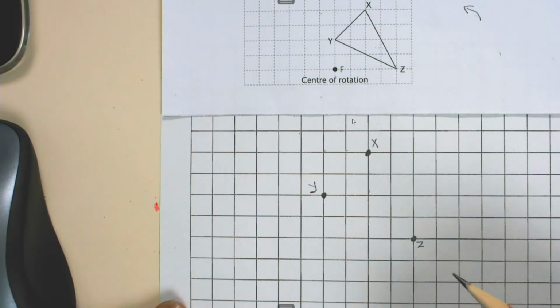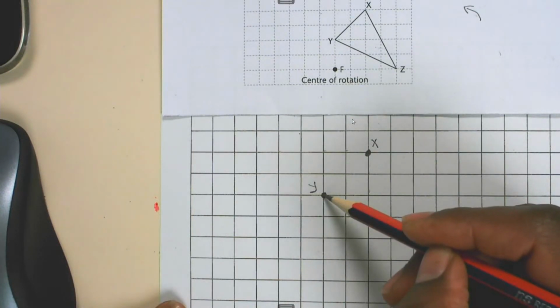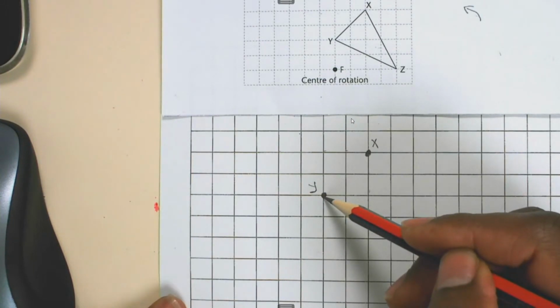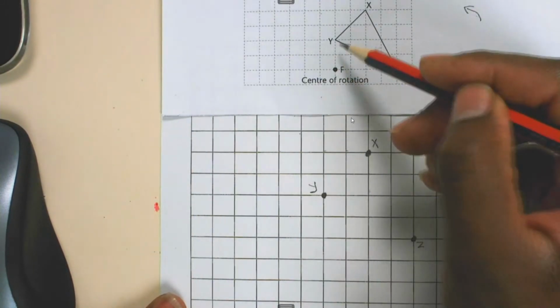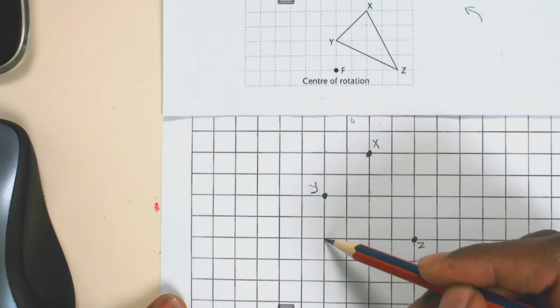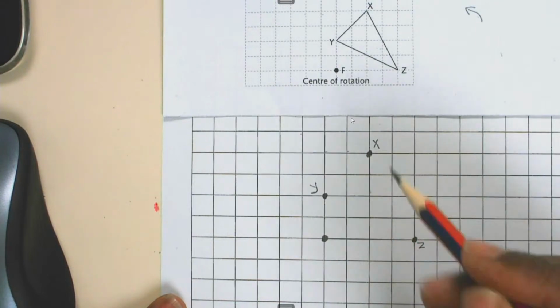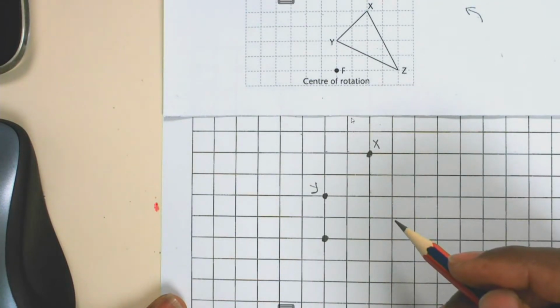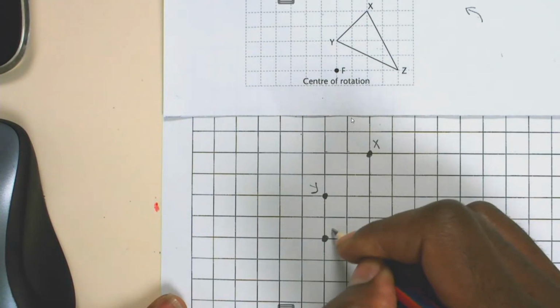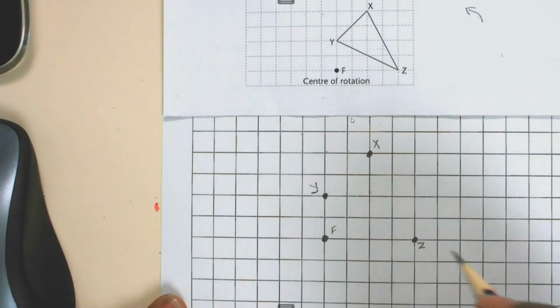Right, and then the center of rotation is point F. Let us see how many units from Y, because Y is our point of reference in this case. Now let us count: 1, from here it is 2. Number 2 there, it will be point F, which is the center of rotation.